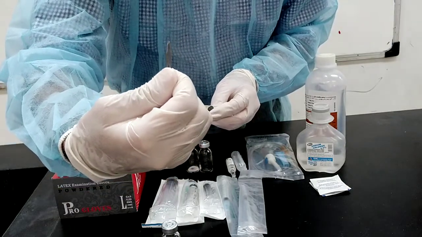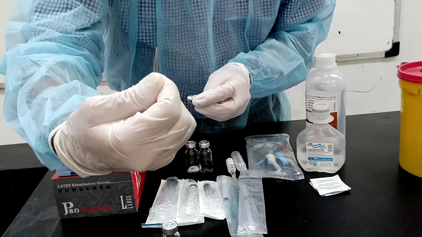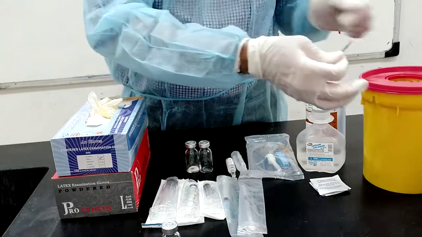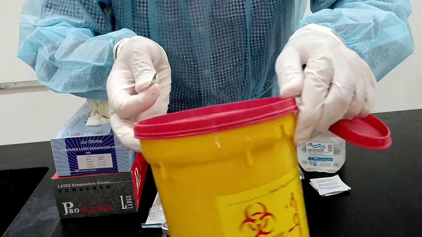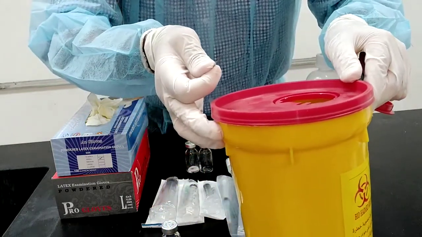After you finish using the surgical blade, you should discard it inside a yellow container called a sharp container. This is for the sharps and for the hazardous drug waste.